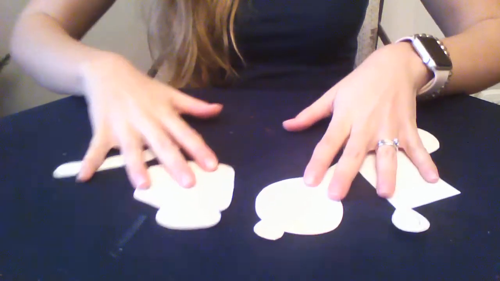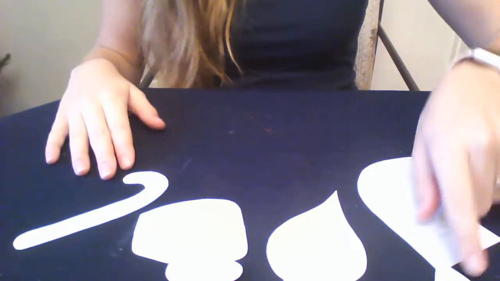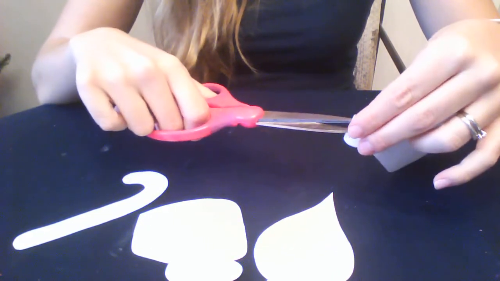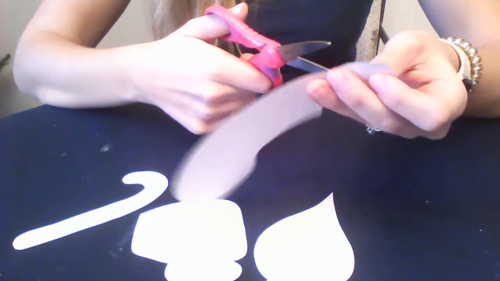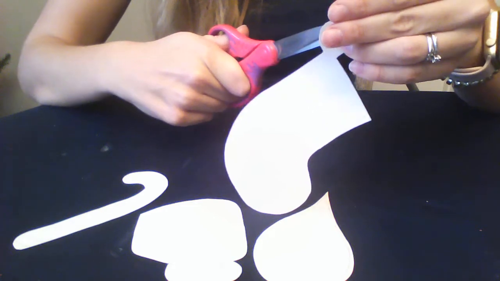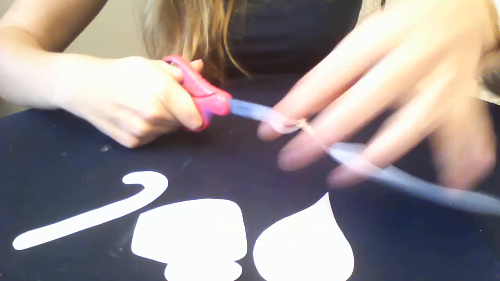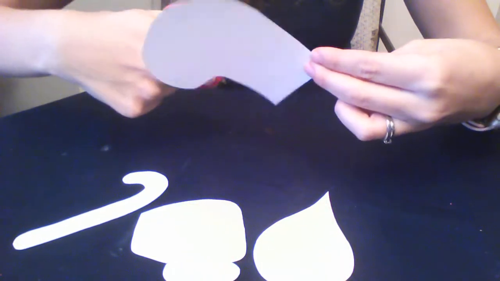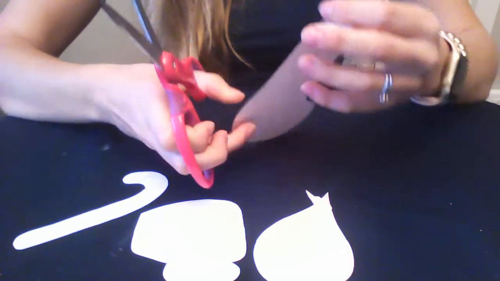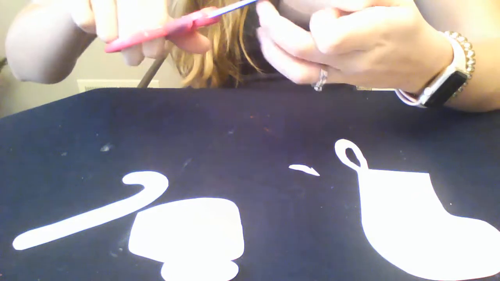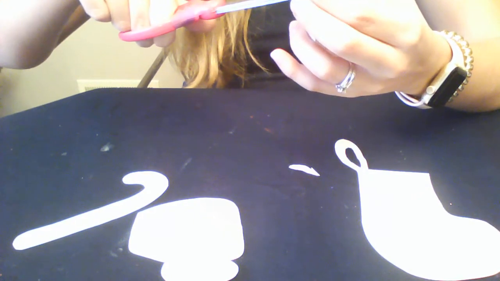Okay guys, so I have my 4 objects cut out. Now you will notice I did not quite cut out the middle yet, because I wanted to show you that in case you don't know how to do that. To cut the middle out of something, I'm just going to fold it over slightly. Then you can cut out around it with your scissors. It is a little difficult, it takes a little patience, but you get a nice result. So there's my stocking. This one's really little.